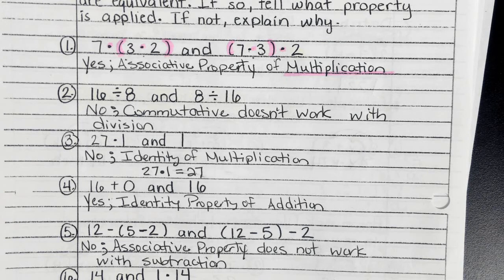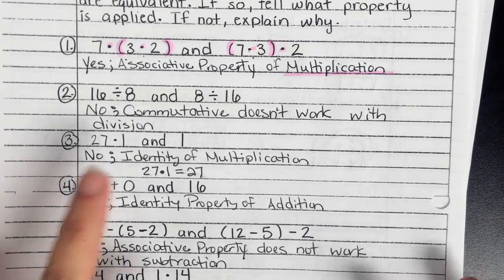You don't have to flip it. Associative is grouping symbols moving. Commutative is where the numbers flip. Does that help a little bit? Numbers move around. It's kind of confusing. I just know if I see parentheses, I usually first start thinking associative. Is that good?